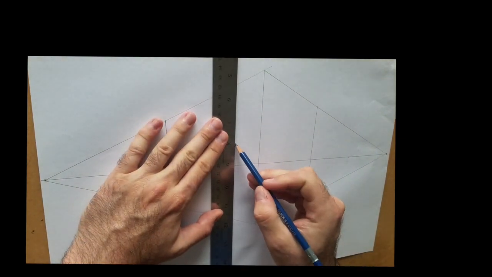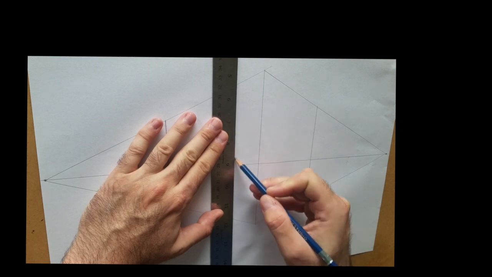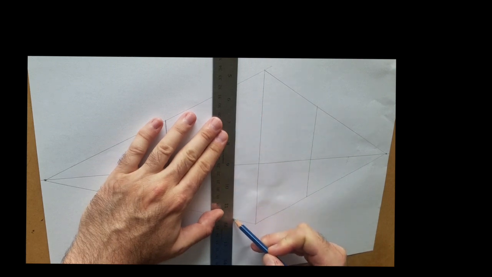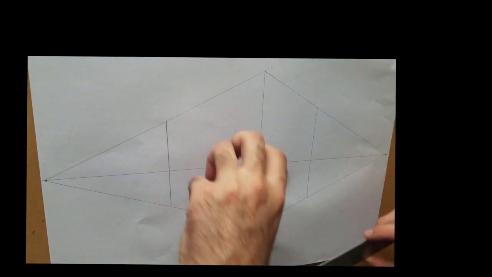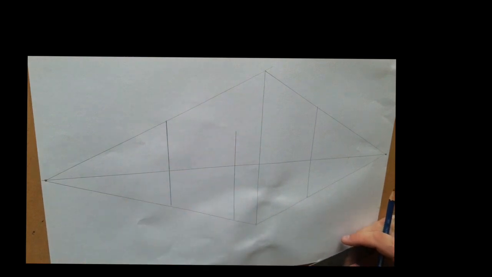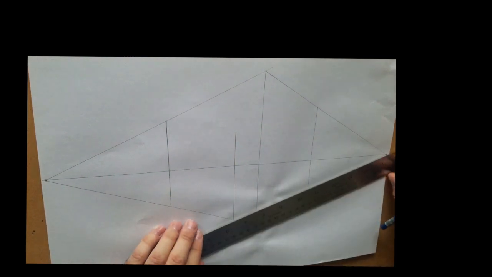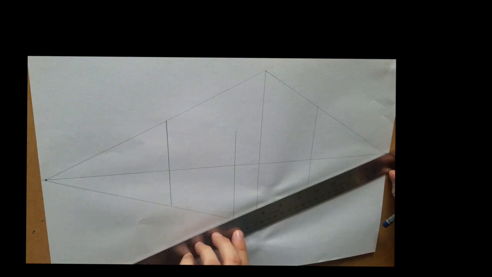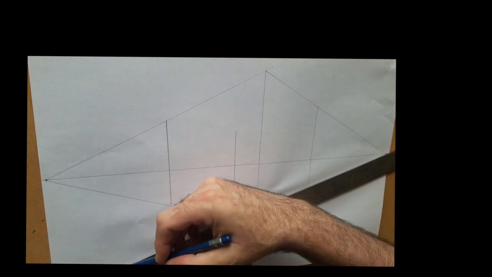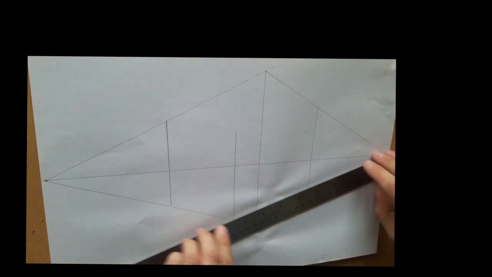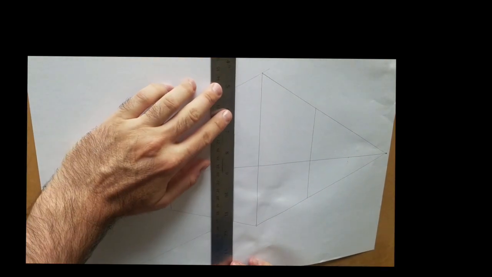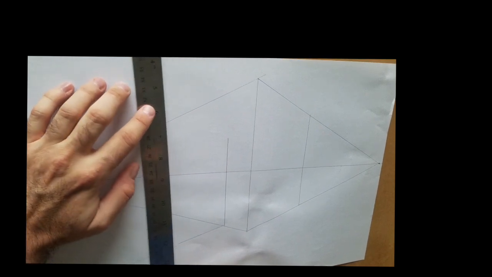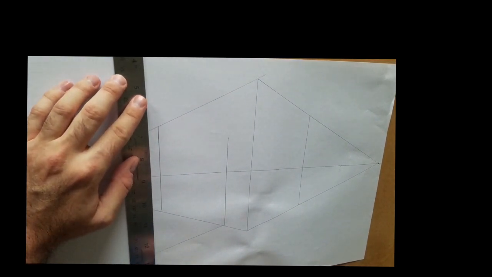I want to be parallel again. I'm going to go above the horizon line, but I'm going to give a line kind of like that, okay? And I want this part to shoot out away from this building. So what I'm going to do is I'm going to take that bottom part and I'm going to do a line like that. Say right here.